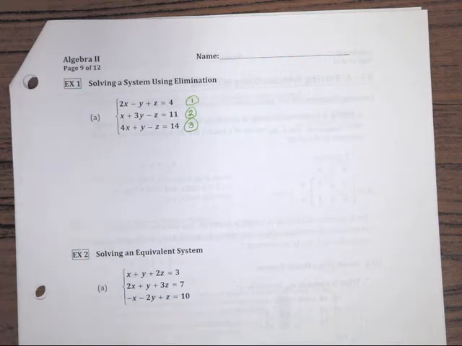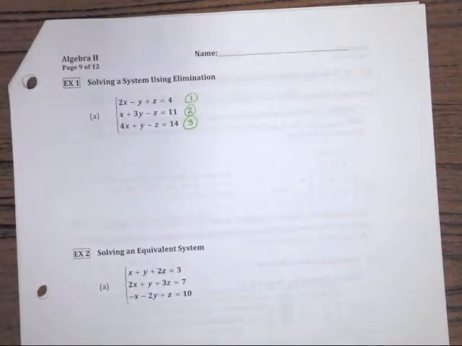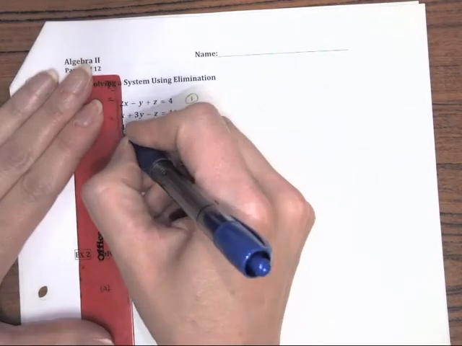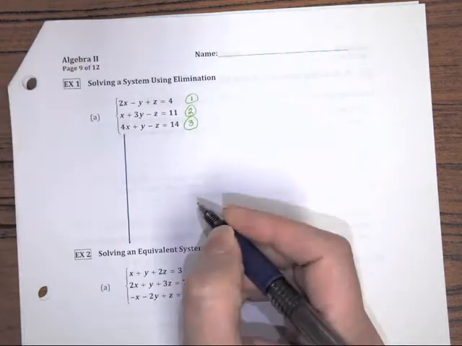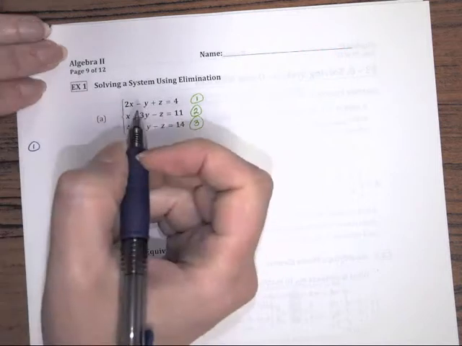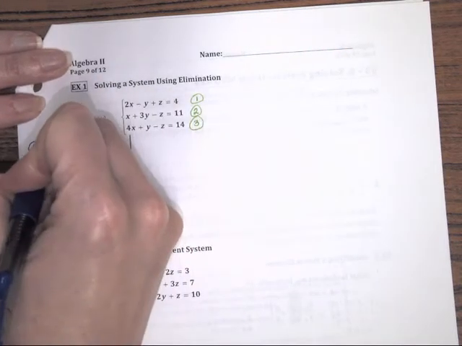The very first thing that I want to do is start eliminating something. So let's go over here and we're going to write our steps. I got a ruler. I'm going to put a little line here. We're going to put all of our instructions over here to the left. Number 1: pick one variable to eliminate.